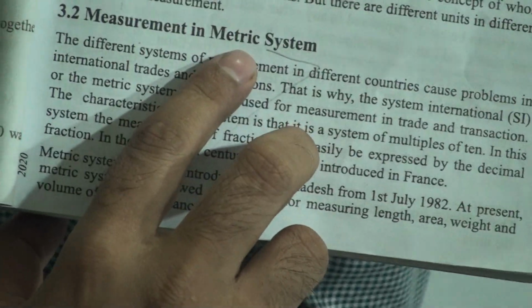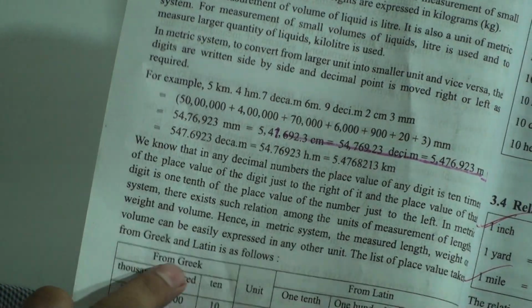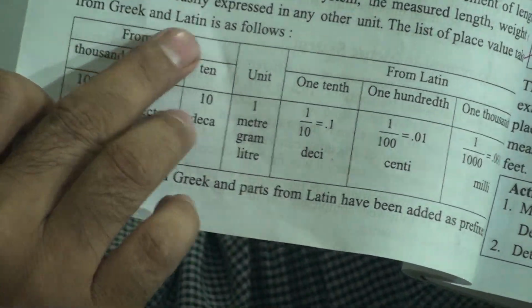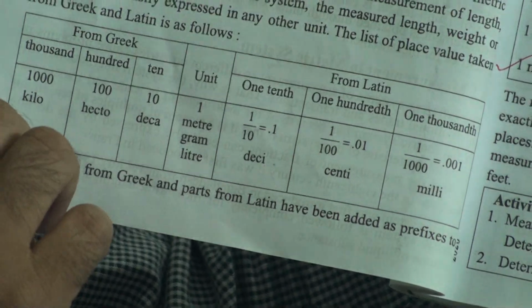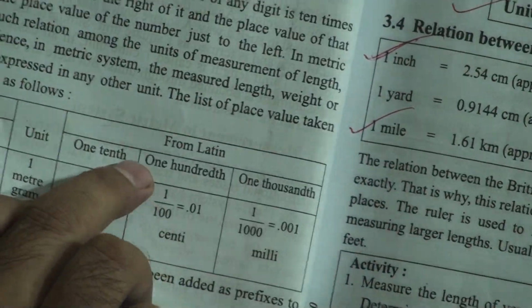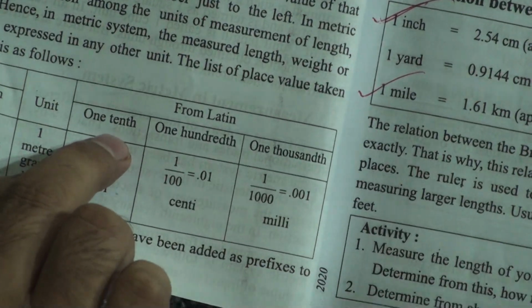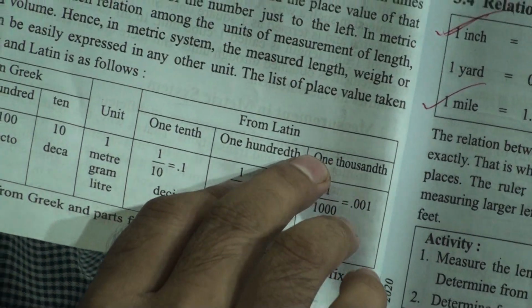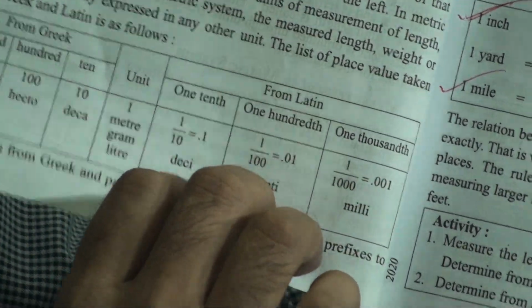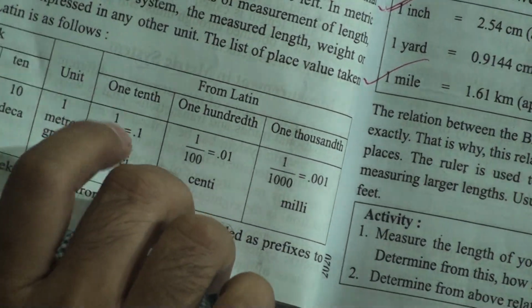Here, measurement in metric system. In metric system, here are some units shown here. Here from Greek, here is 1000, 100, 10, and unit. Unit means 1 here. Unit means 1. And from Latin, some units are taken here: 1/10th, 100th, 1000th. Okay, dear students, you will see this box and you will learn this from book very carefully.